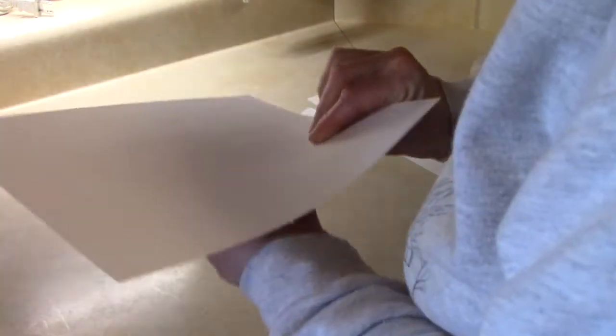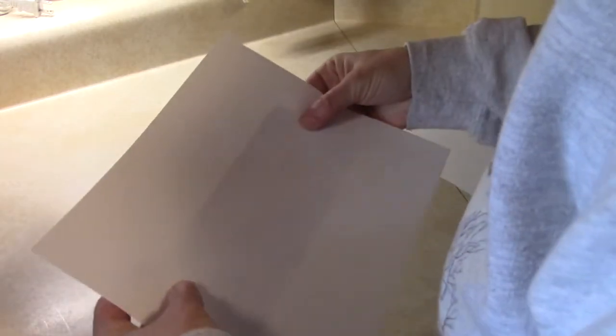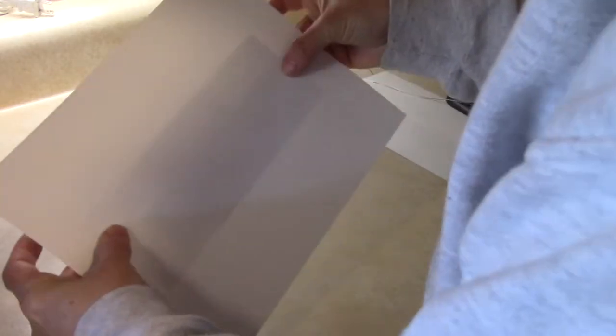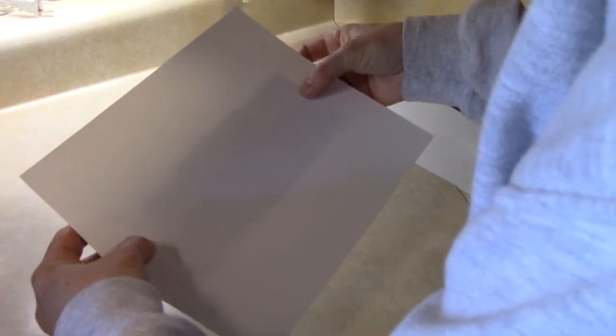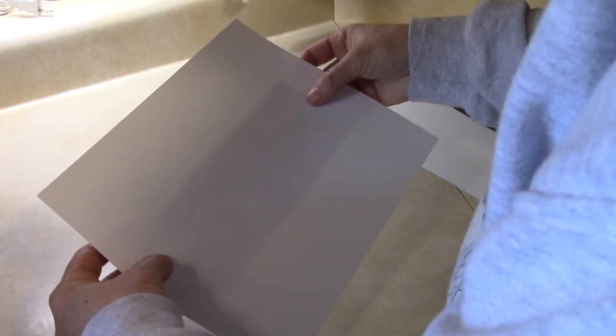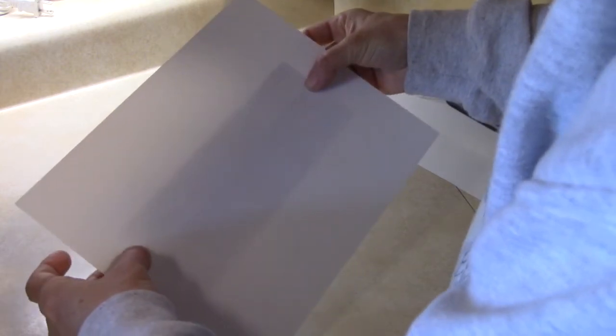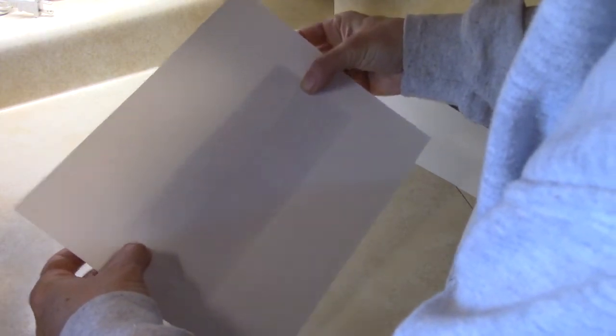And probably printing crop marks would be easier. But you can kind of see through the paper if you have a good enough light in the back. But I just want to make sure that I get all the typing on there. And it's lined up.